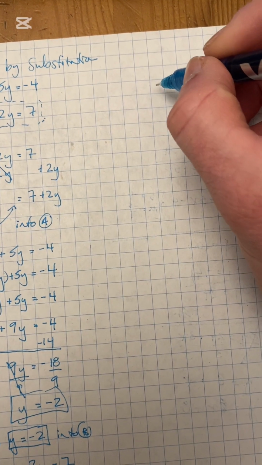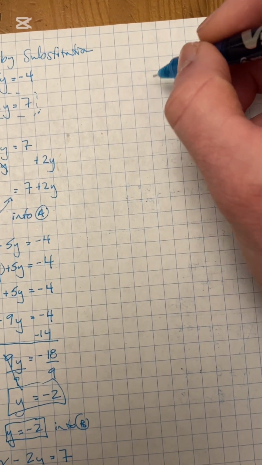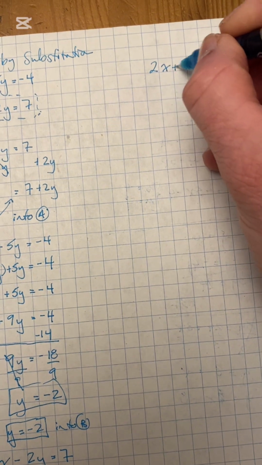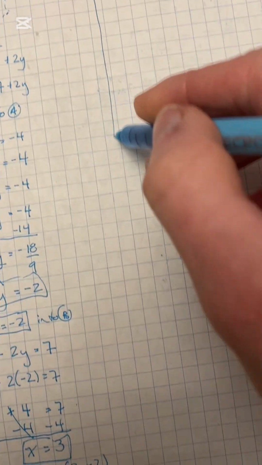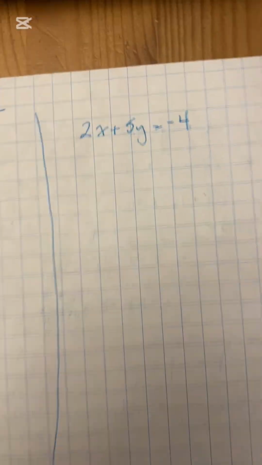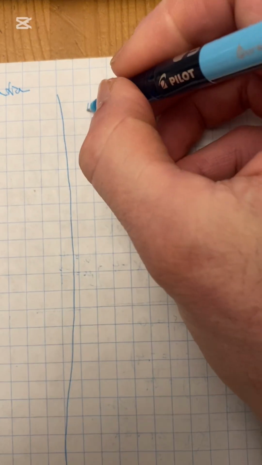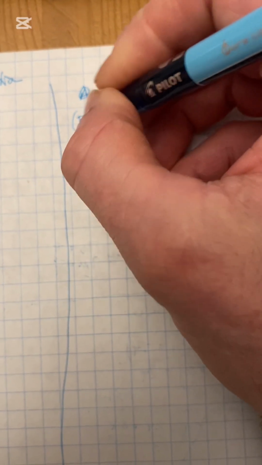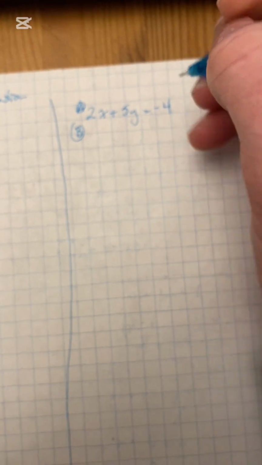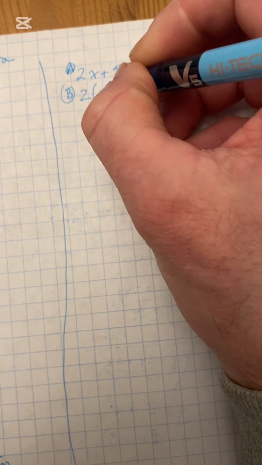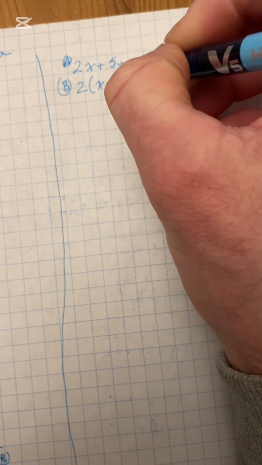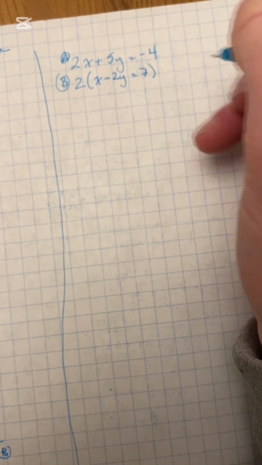So I take the second equation. Here's equation 1. I say 2x plus 5y equals negative 4. I'll just draw a line down here so we can keep things separate. Equation A is still the same. Equation B, I say take the whole second equation and multiply it by 2. So I go 2 bracket x minus 2y equals 7.